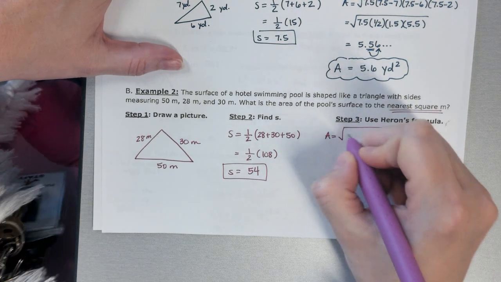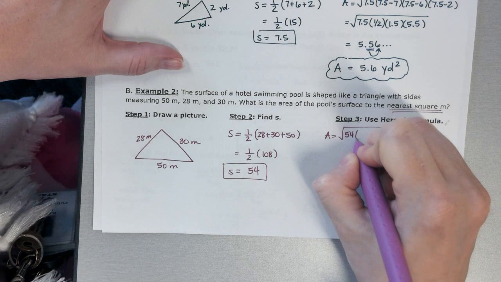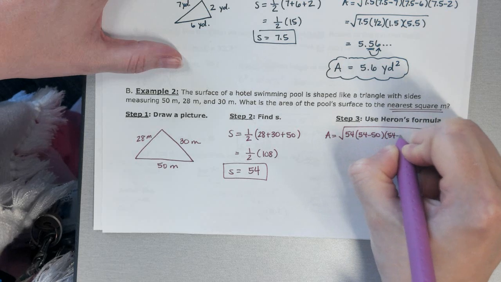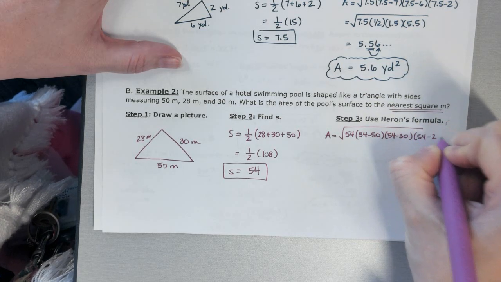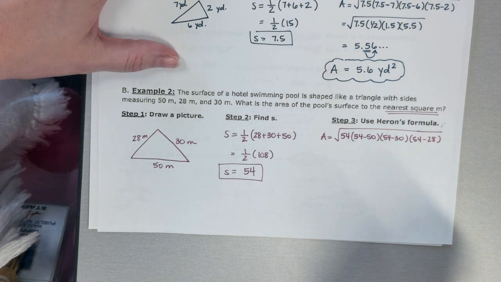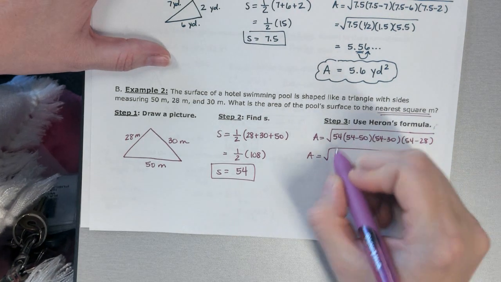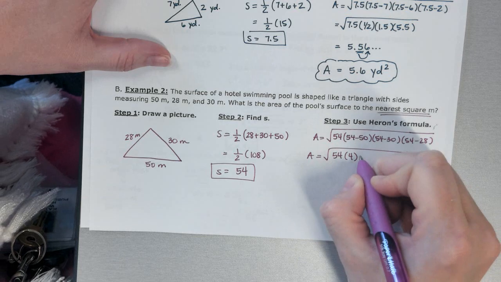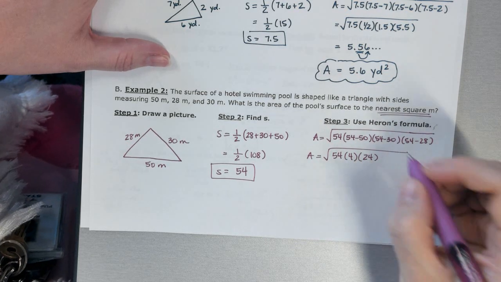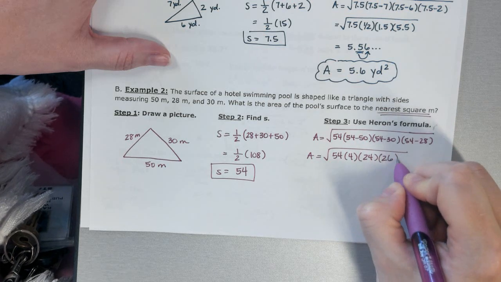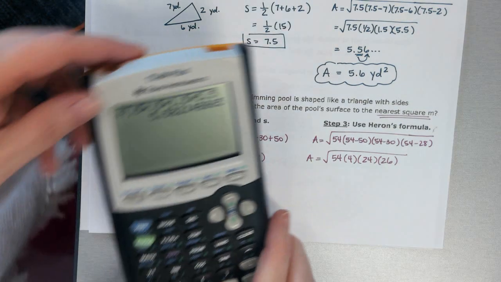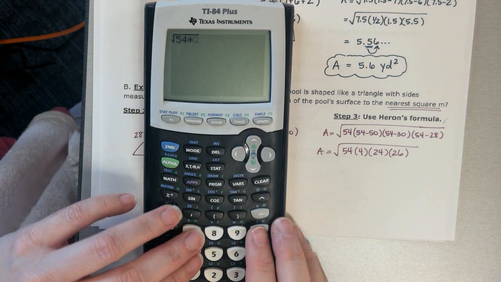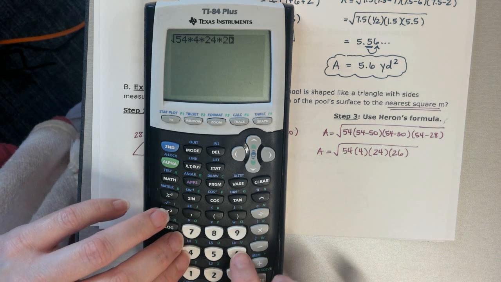Okay, and then in the formula, the first thing is always just the S, then you do the difference of each side. So 54 minus 50, 54 minus 30, and 54 minus 28. You can do these in any order that you want to. And like I said, I'm fine if when you're writing your work out, if you just want to jump to the step, that's fine. Okay, so we have 54 times 4 times 24 times 26.